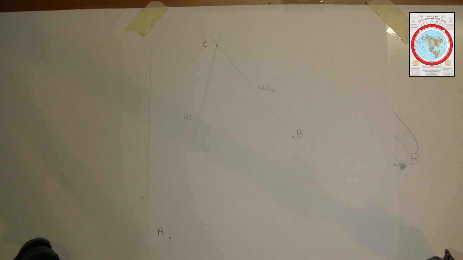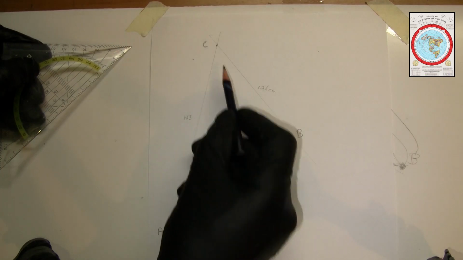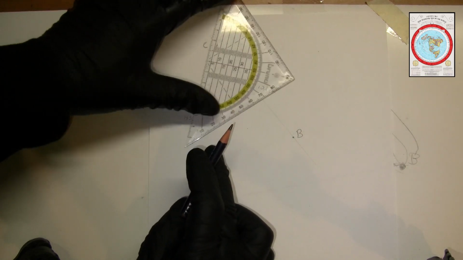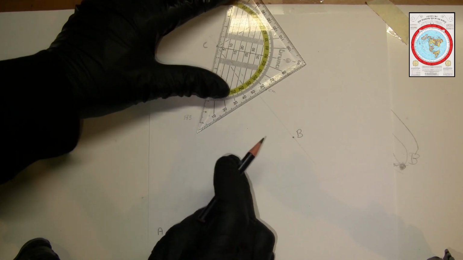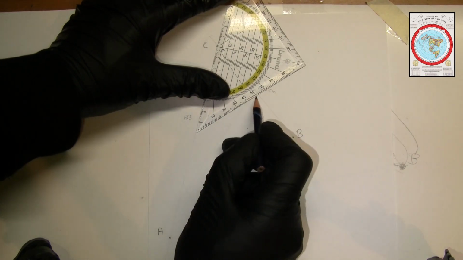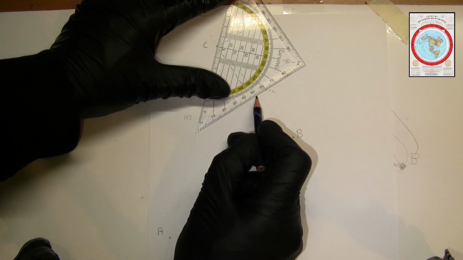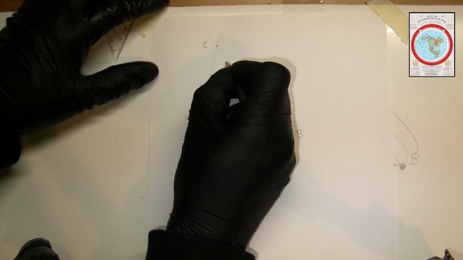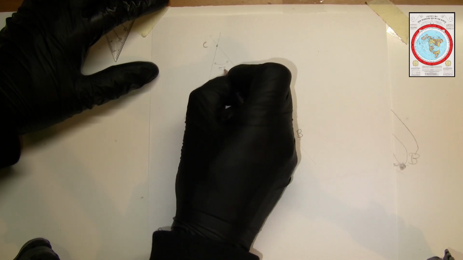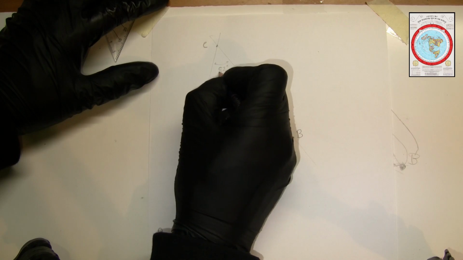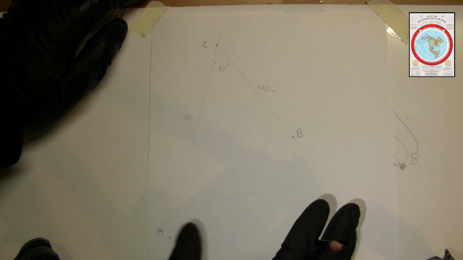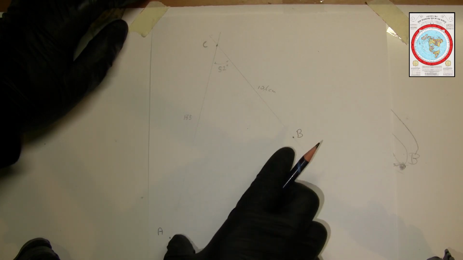We need just one more thing to calculate the distance between A and B. That's the angle between A, C and B. So we can measure the angle between A, C and B. As you can see, it's 52 degrees. So this angle is 52 degrees. And with this information, we have everything we need to calculate the distance from A to B.